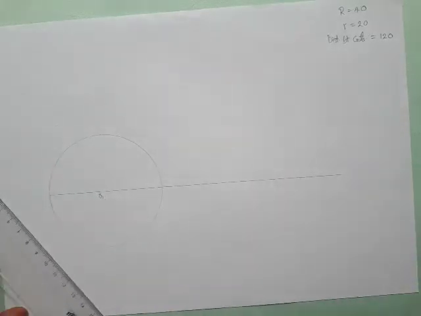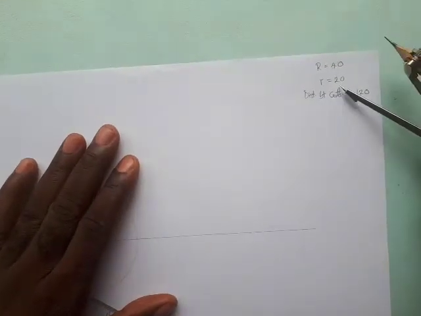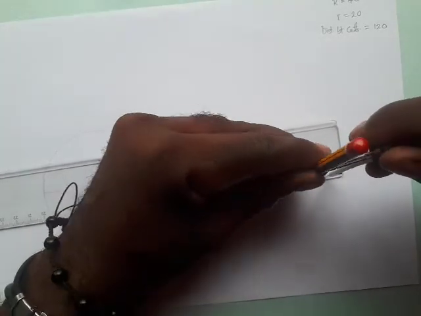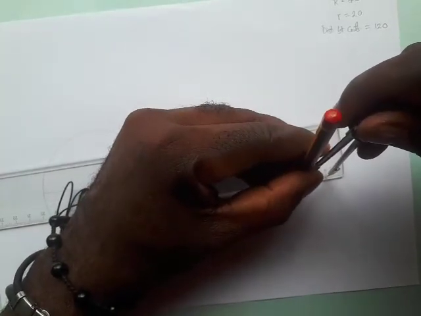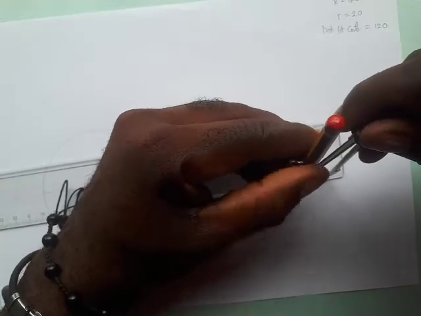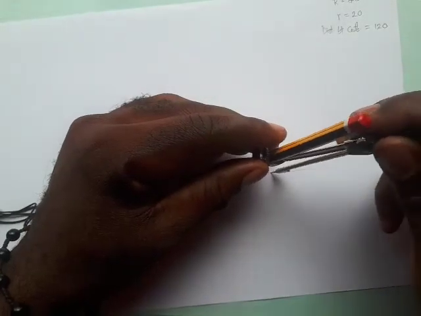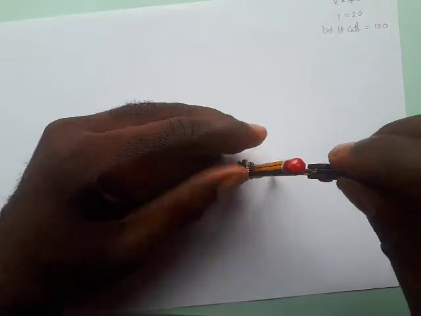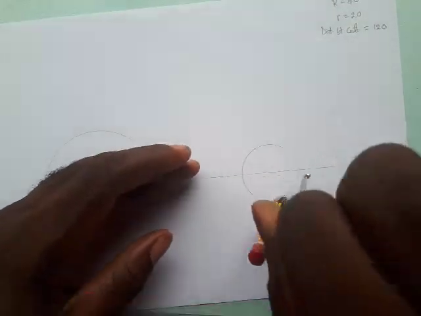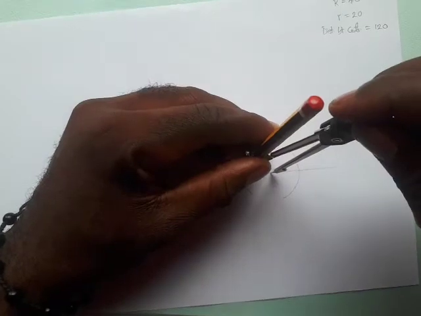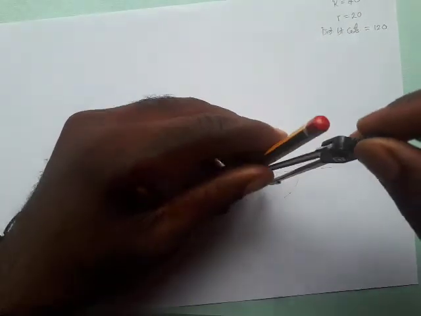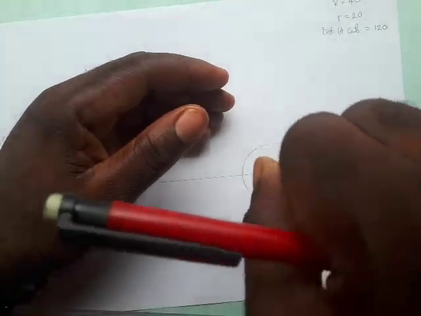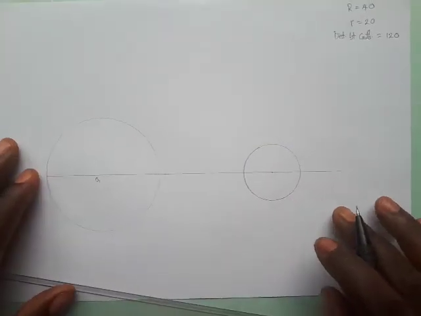So at this point 12, that is where you will now draw the second circle, which has the radius of what? 20. So you measure 20 on your ruler. So this is 20. Ensure you measure correctly. So you needle here at this center where you measured 120, then you describe the other circle. There's something wrong with my pair of compass, but not to worry. All right, so you describe the other circle.